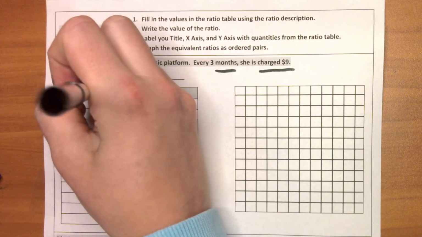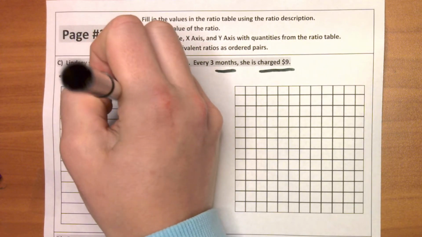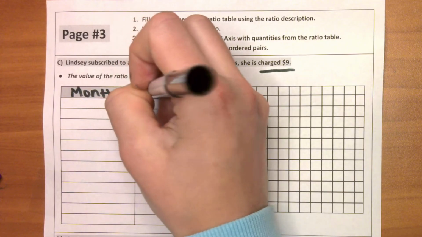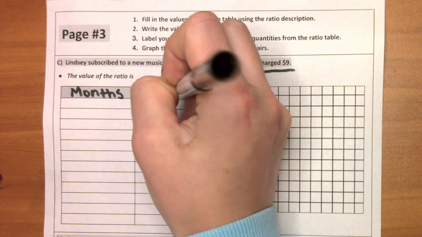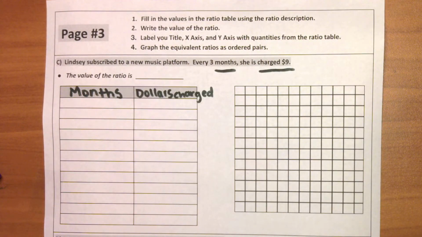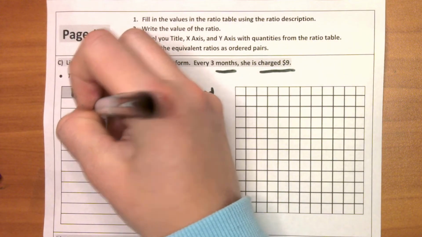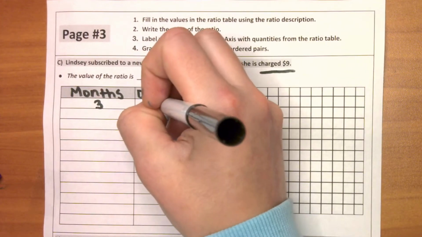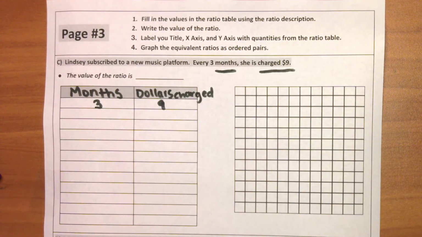So let's label months and dollars charged. Hopefully yours is a little bit neater than mine. And then it says every 3 months, she's charged $9. So go ahead and pause the video. Complete the rest of C and then come back to the video.